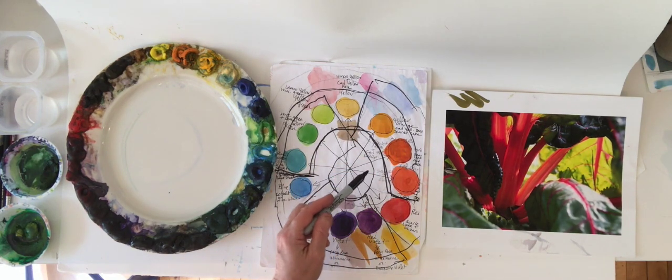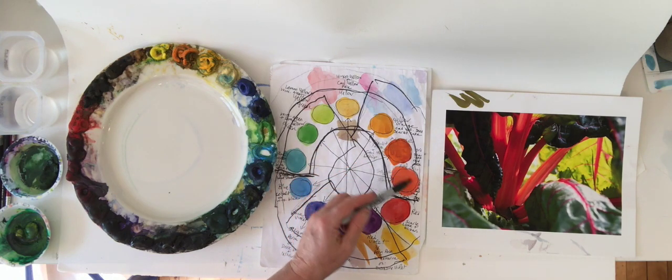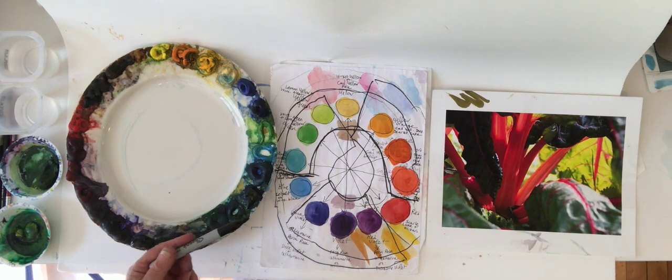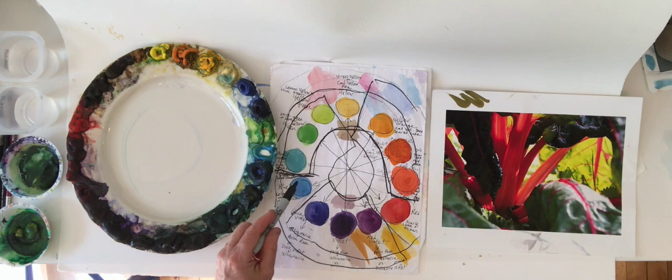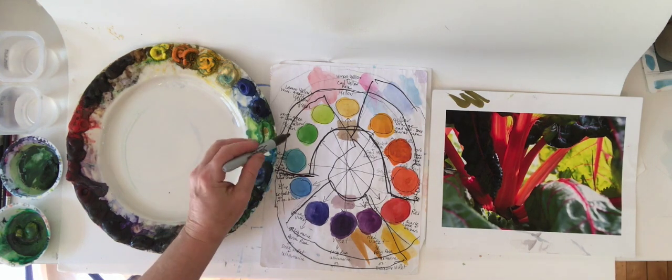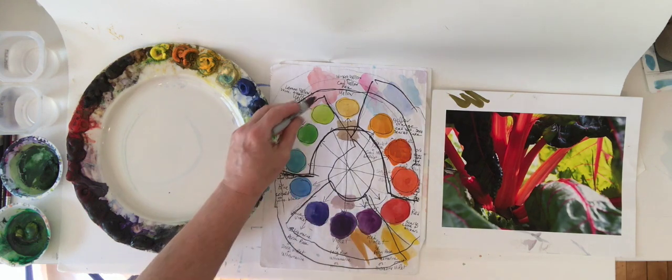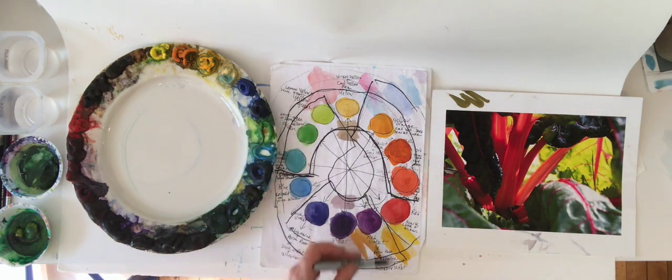They have the common denominator of red in them: yellow orange, orange red, red violet, violet, blue violet. And you do the same for yellow. For blue, that starts at yellow and ends at red. So all of these colors have an analogous color scheme to blue.